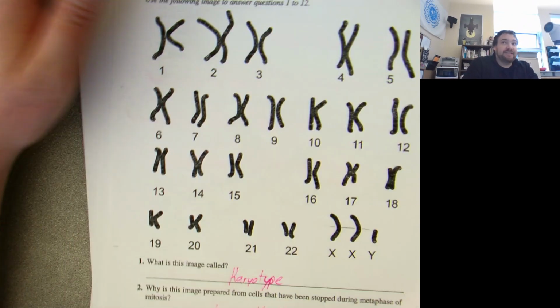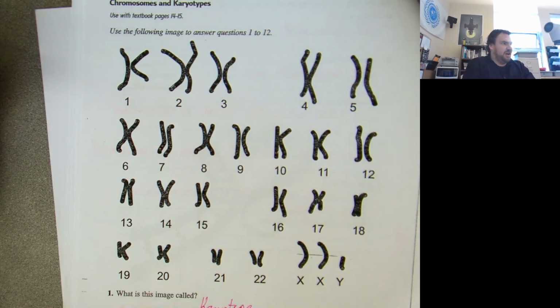What type of information can be gathered from this image about the autosomes? The only thing that I could gather from the autosomes here is that there's nothing wrong with them. There is the correct number. Everything's paired. That's all you can deduce from this image. There's no extra autosomes. There's no missing autosomes. Autosomes are, and we labeled them in the diagram I gave you on karyotypes, the first 22 pairs.